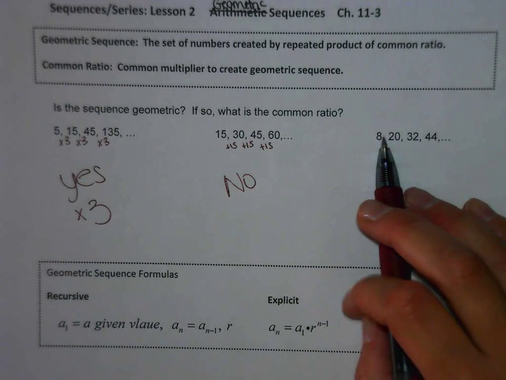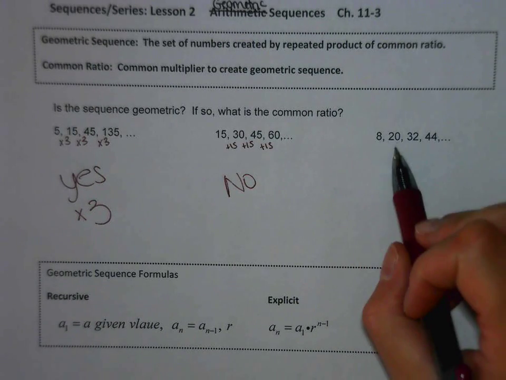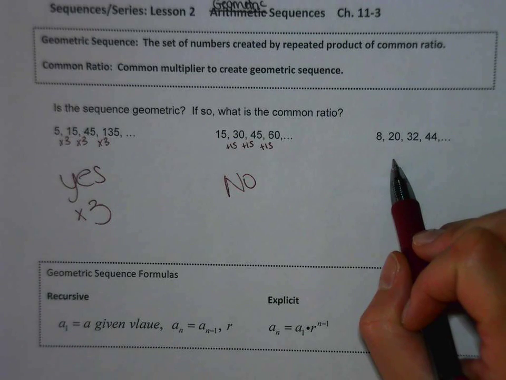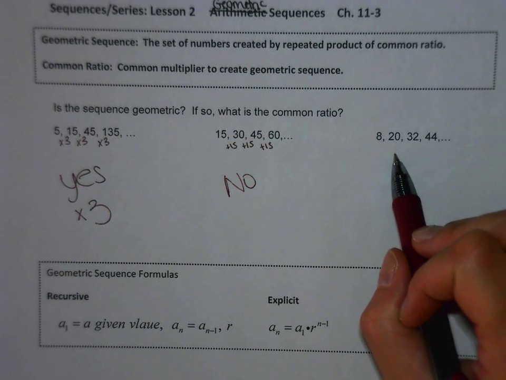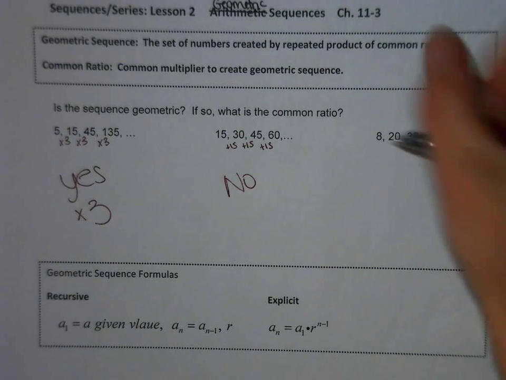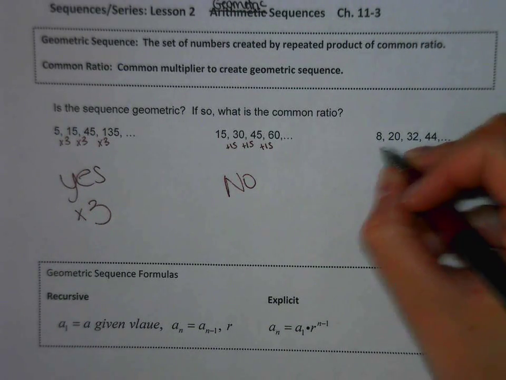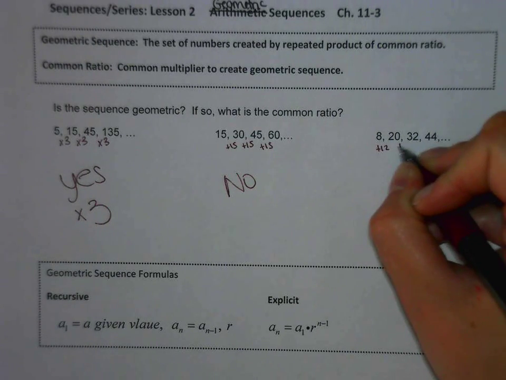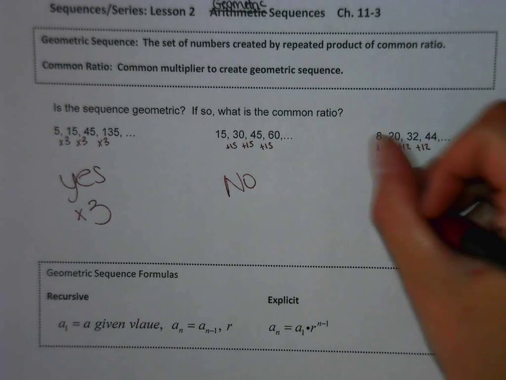If we wanted to determine if this was going to be a geometric sequence, I'm going to say, okay, well, 20 divided by 8 is 2.5. Or sorry, 8 times 2.5 is 20, but 20 times 2.5 is 50. So if I take a look, we're actually adding. So this is going to be an arithmetic sequence, so no, this is not geometric.